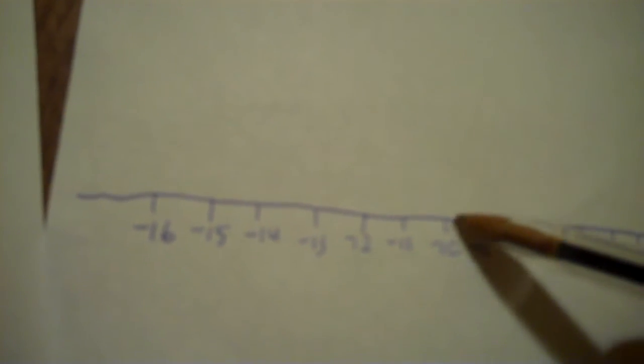Okay, this is a typo here. This is supposed to be negative 9 plus negative 3. It shouldn't have been equals. So it's like the last problem. You start at negative 9 and you're adding negative 3. So you're adding a negative. 1, 2, 3. Negative 12.